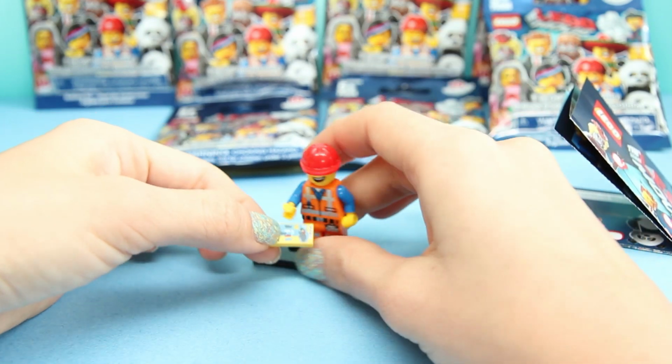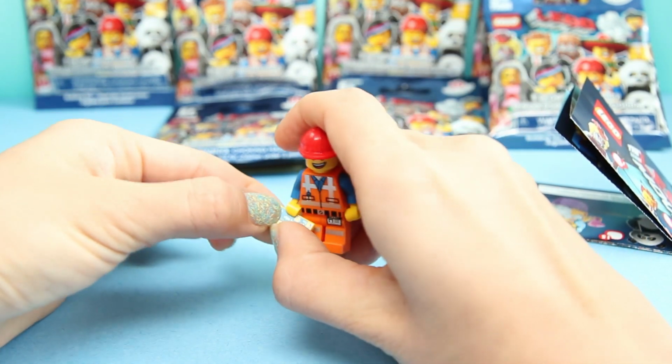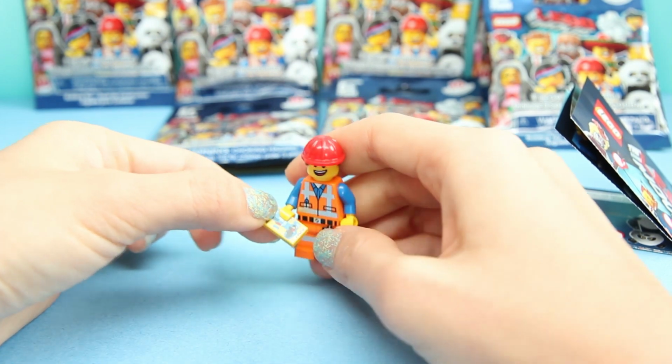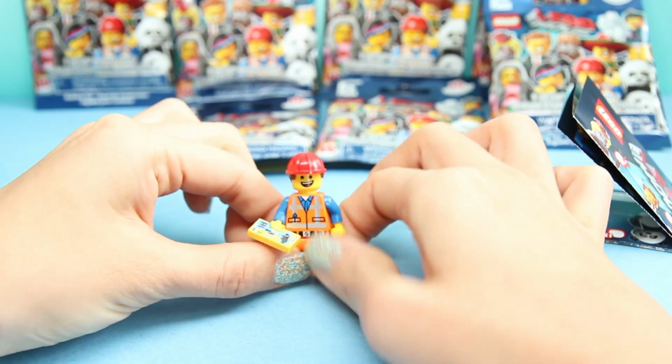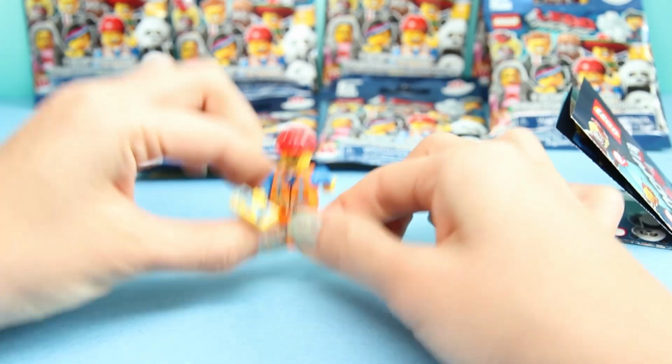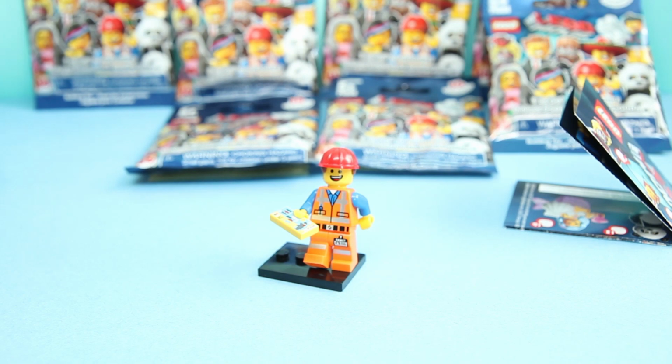So we'll stick his instructions on there, because he always needs his trusty instructions. And he's ready, and he is so pumped up! And there we have Emmet.